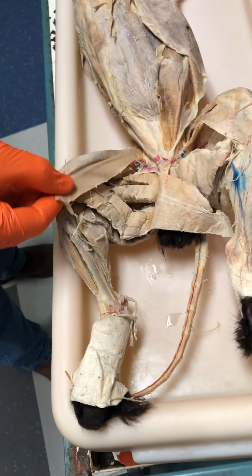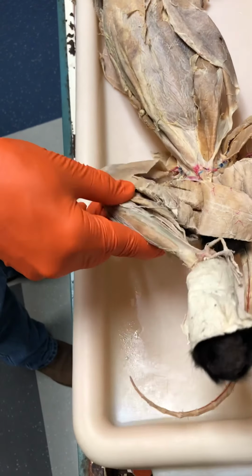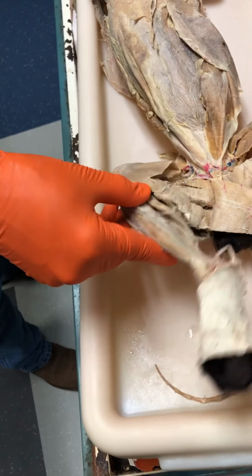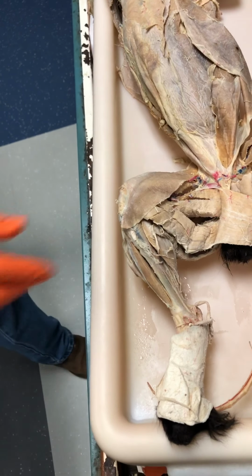Then you have the sartorius, which is a real broad muscle in the thigh that covers up the quadriceps. It helps to twist the knee towards the inside, sometimes called the tailor's muscle. So when you go to cross your legs, that allows that medial rotation.